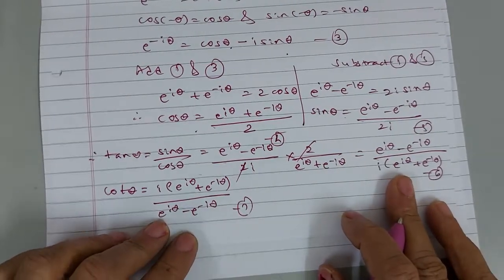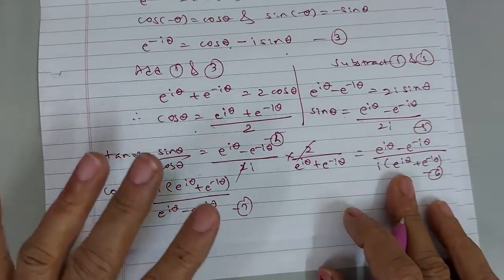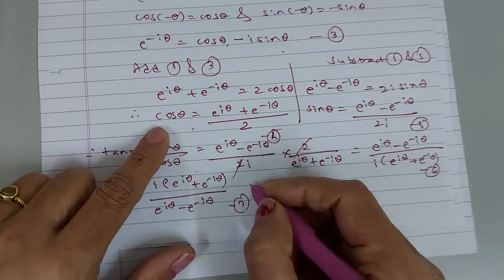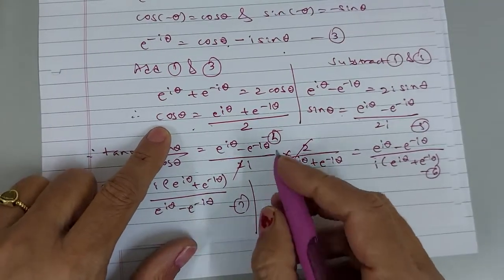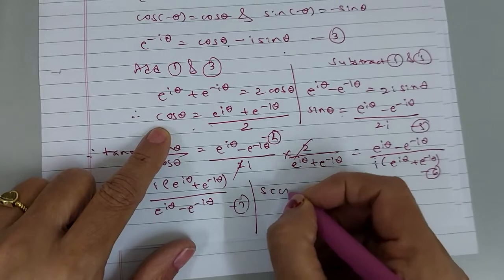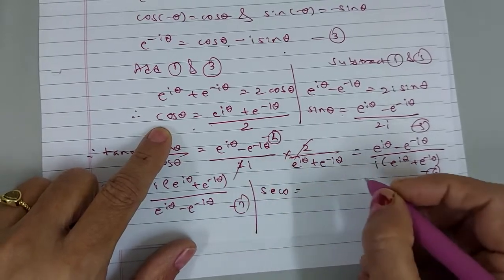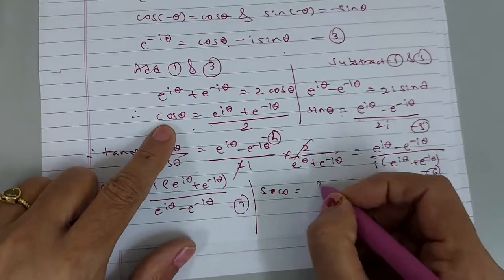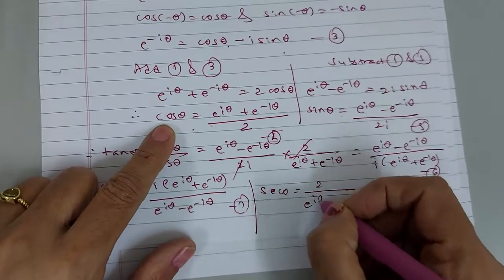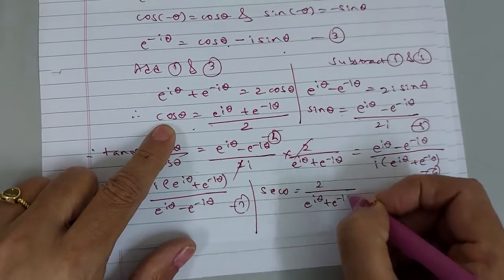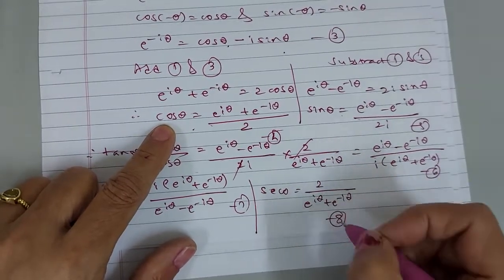Now to get sec and cosec. How will I get sec? I'll take sec theta first. So sec theta will be 2 divided by e^(iθ) + e^(-iθ), equation number 8.